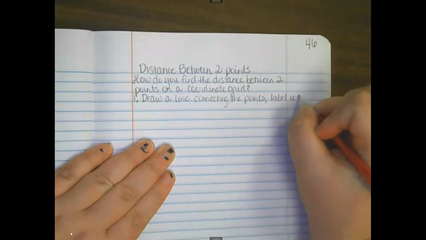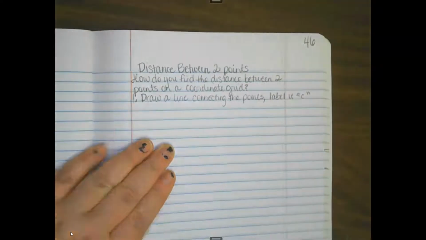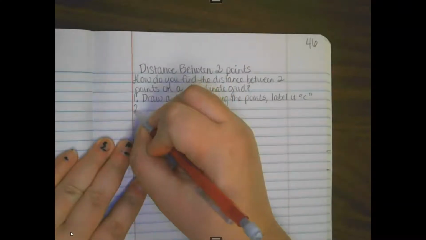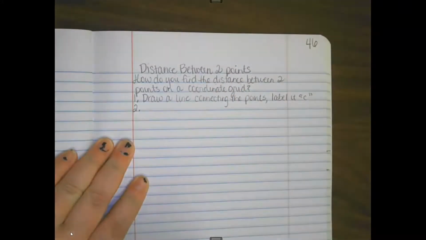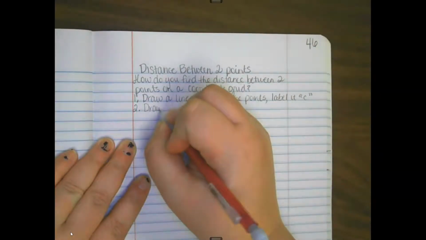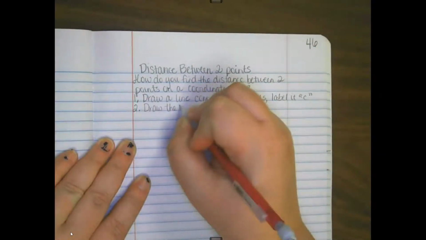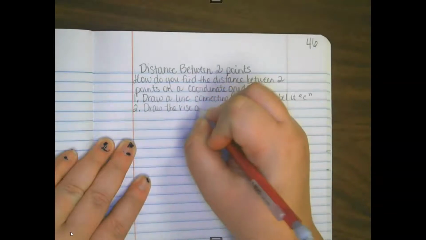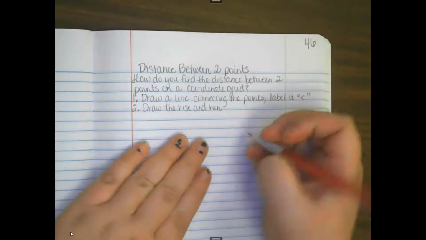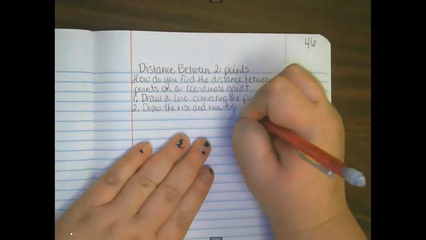Label it C. All right, step 2 is draw the rise and run between the points.